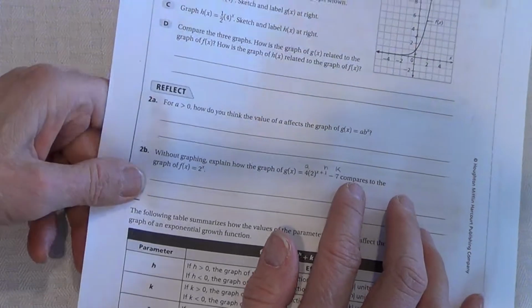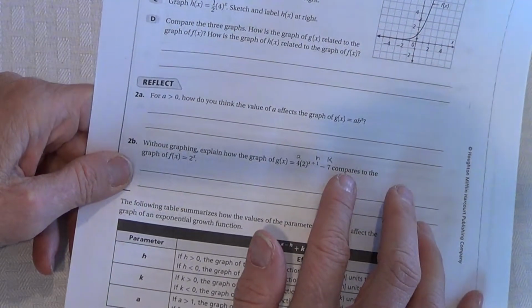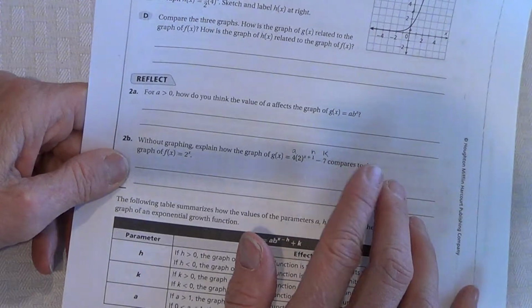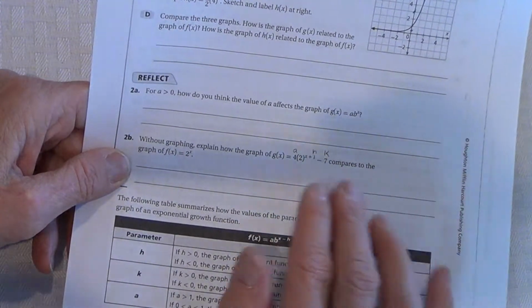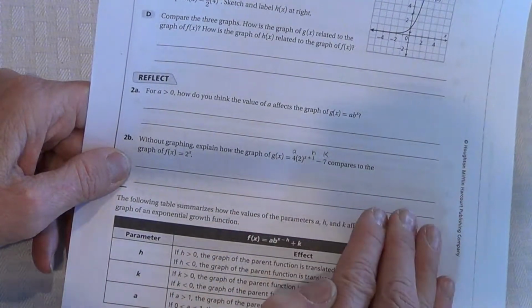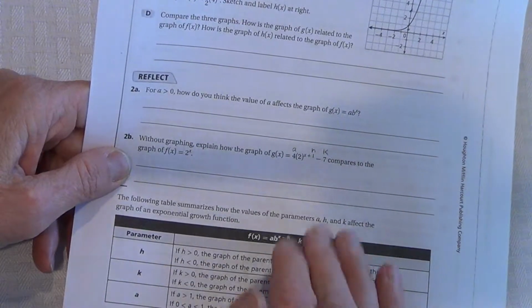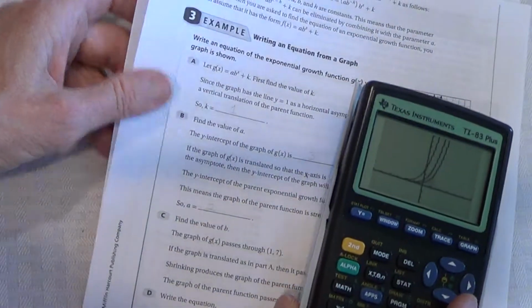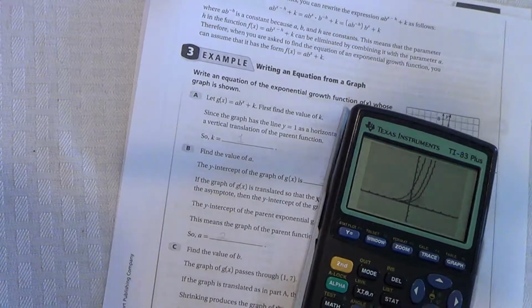Now remember, translations is the word within transformations that means to slide. I always think of the SL in there, meaning slide. So explain how it slid to the right or the left, and how it slid up or down in your own words. Now feel free to pause the video while you're writing all that stuff.